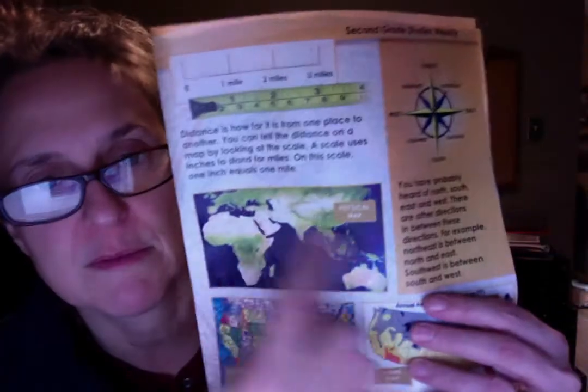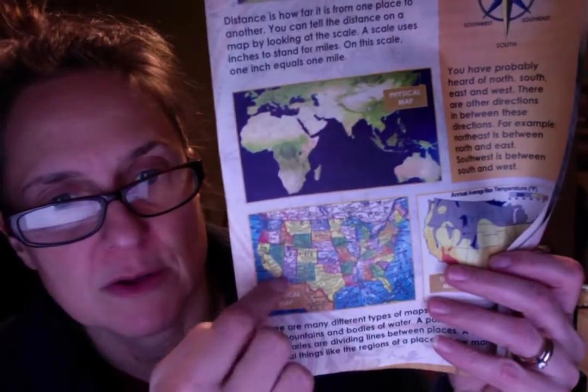All right, down below here, there are many different types of maps. A physical map shows things like mountains and bodies of water. So that would be like this one. A political map shows boundaries. Boundaries are dividing lines between places. So this would be a political map. It shows where each state is, their boundaries.